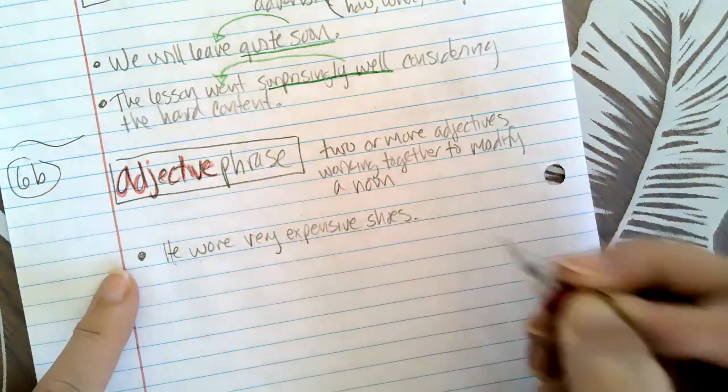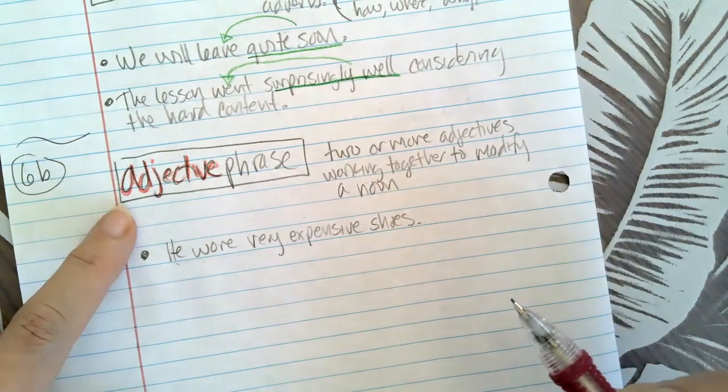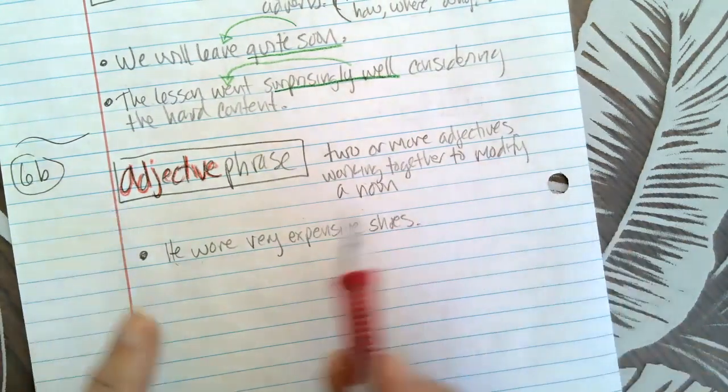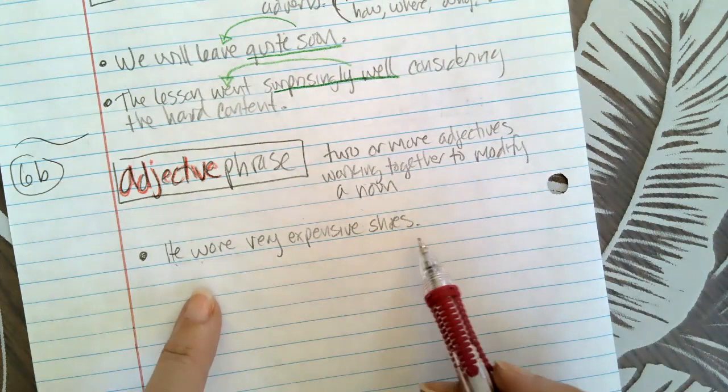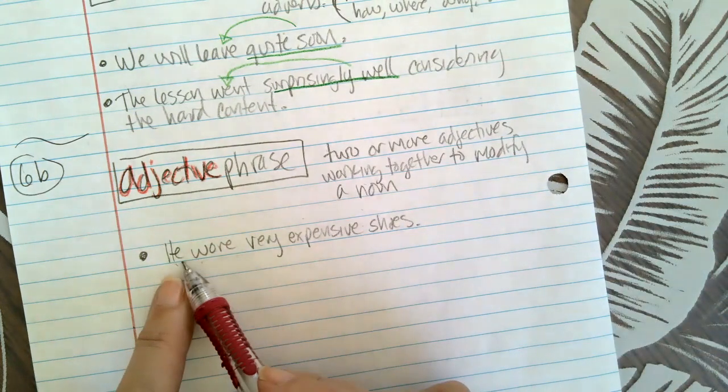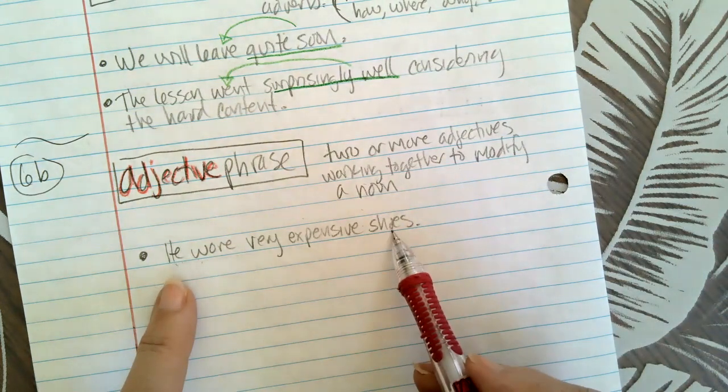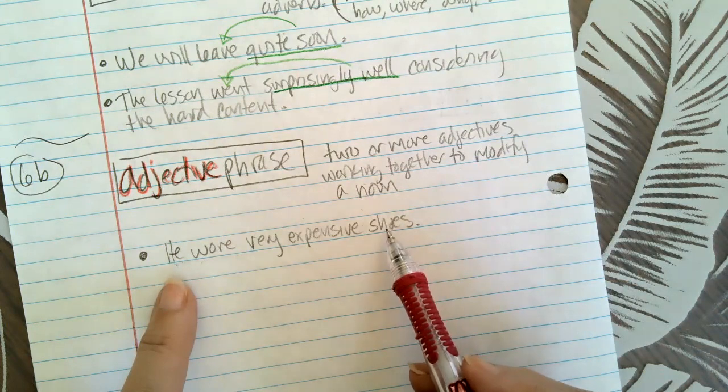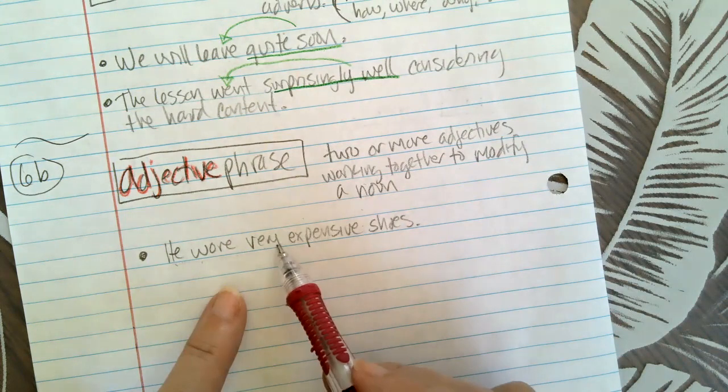Okay, what does an adjective do? An adjective modifies a noun. What is the noun in this sentence that is being modified? He is not being modified. Shoes is being modified. Okay, so shoes is going to be our noun, and very expensive.